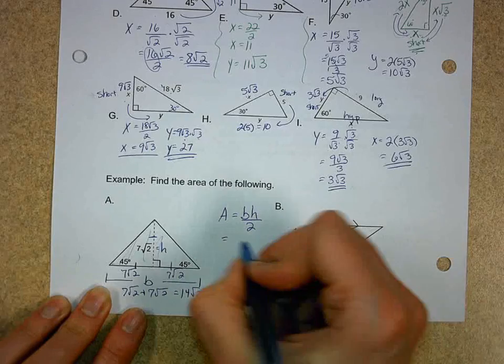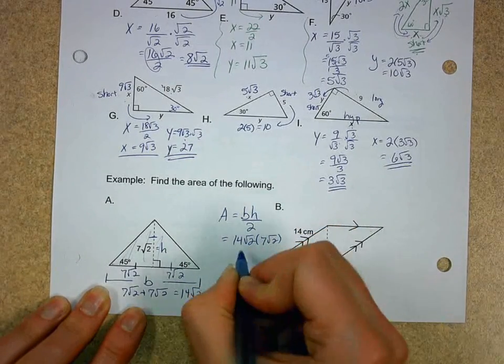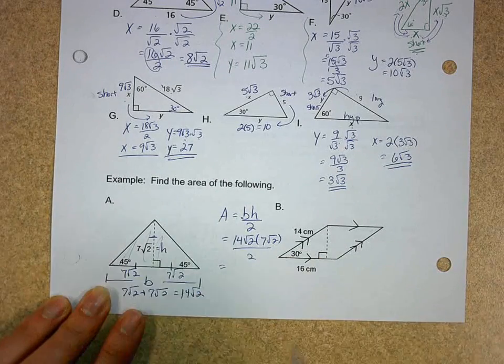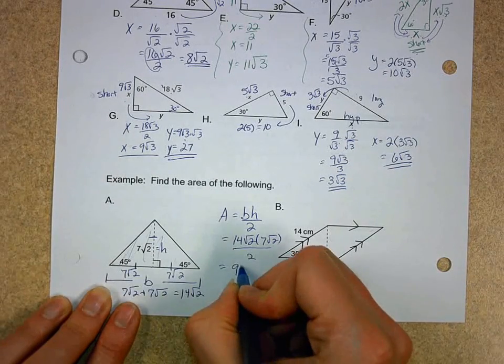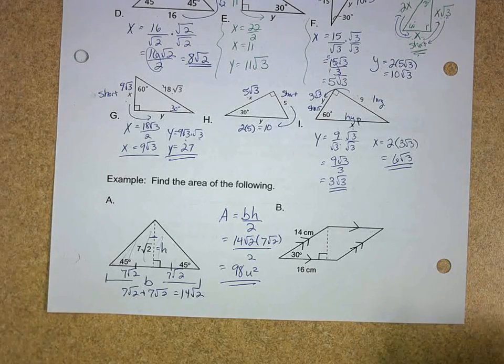So my base is going to be 14 root 2 times my height, which is 7 root 2, all over 2. And when you do this correctly, you should get 98 square units. Now, I know this is confusing for some of you because this is a lot of new stuff, but a lot of you are very capable of this.